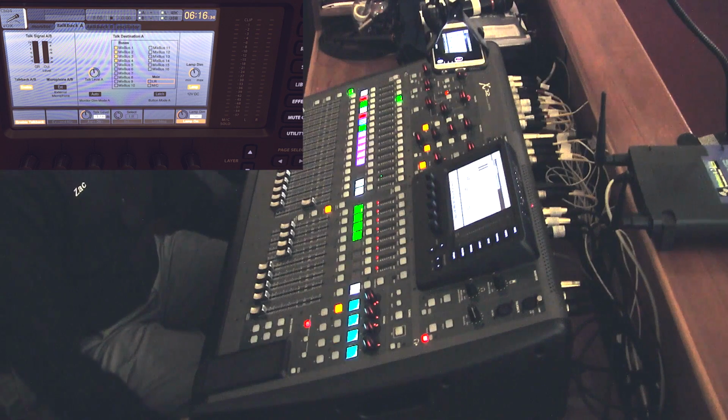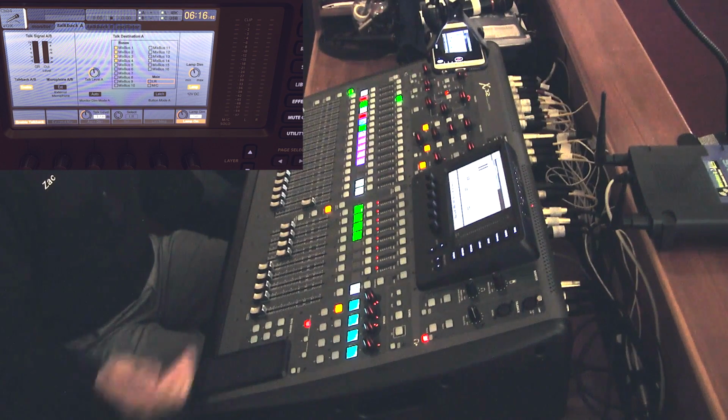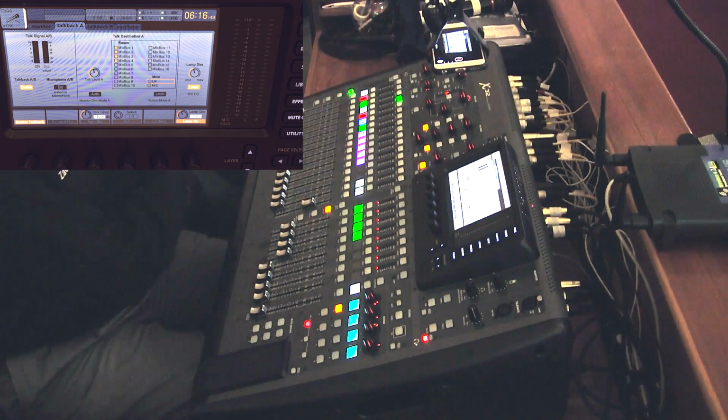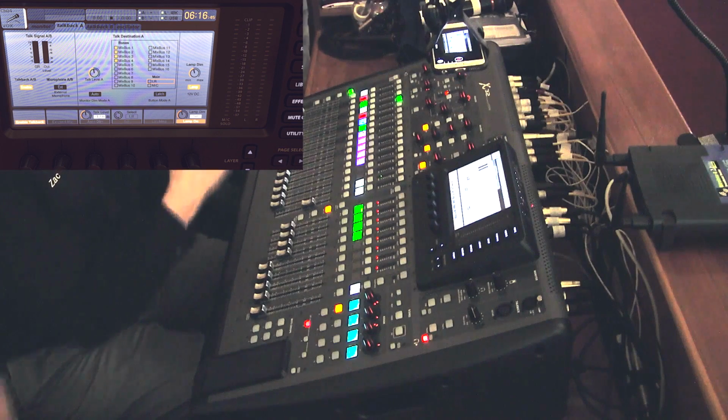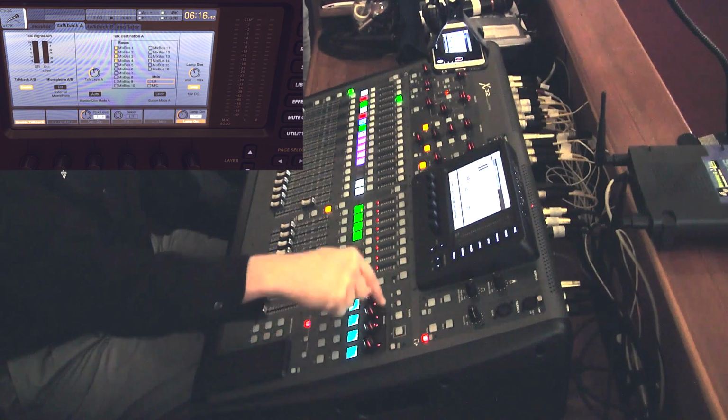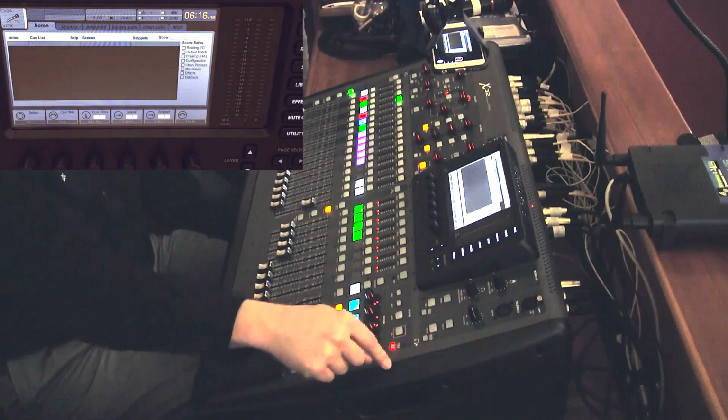Here's something a little bit more complicated with the firmware update that I don't like, but it gives you more functionality. It's how you save scenes, and I know you know how to do it because you've done it, and you've already got it saved. But this box right here, this is how you save a scene. You click it.